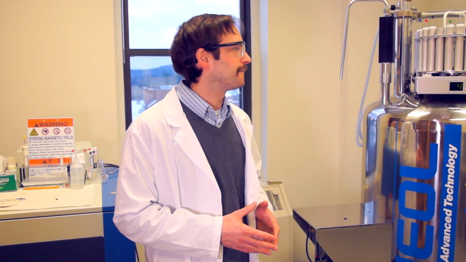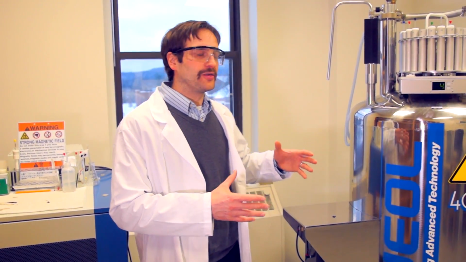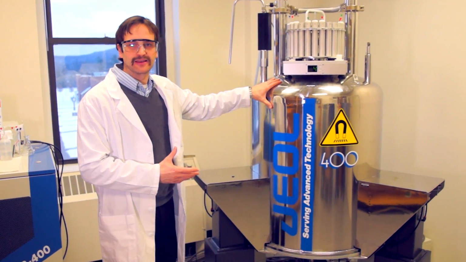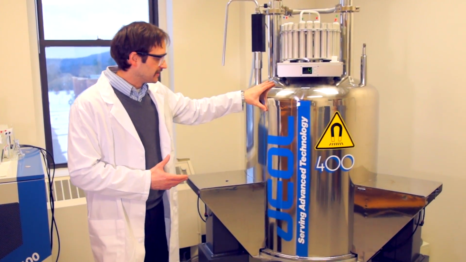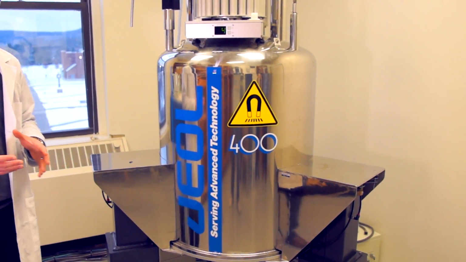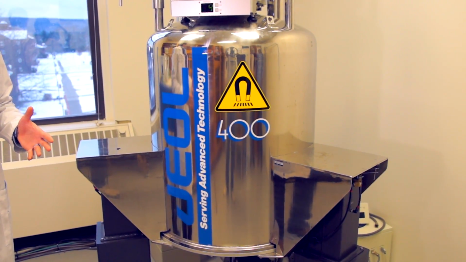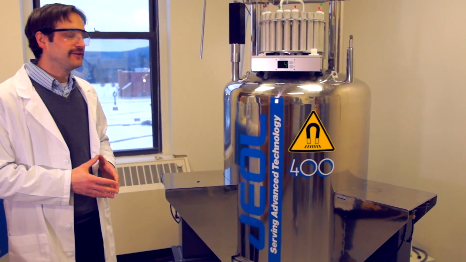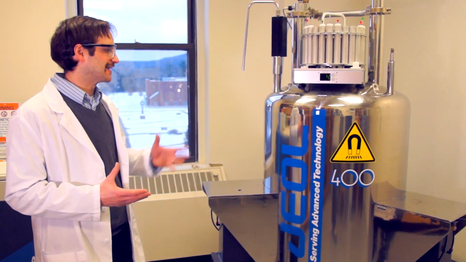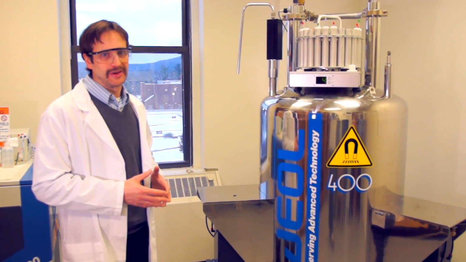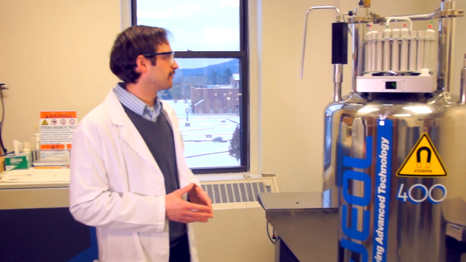So the main piece, and what most people can equate with NMR, is the magnet that we have here. This is a 400 megahertz NMR, and the 400 stands mainly for the magnetic field strength that's constant with this instrument. That magnetic field comes from a superconducting magnet that's inside, kept at about 4 degrees Kelvin by using liquid helium, very cold stuff.